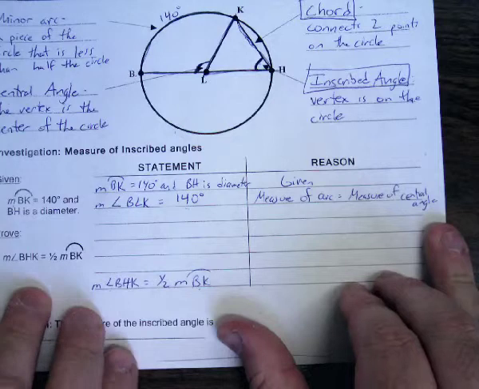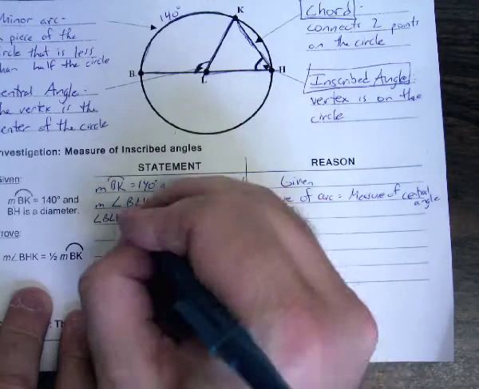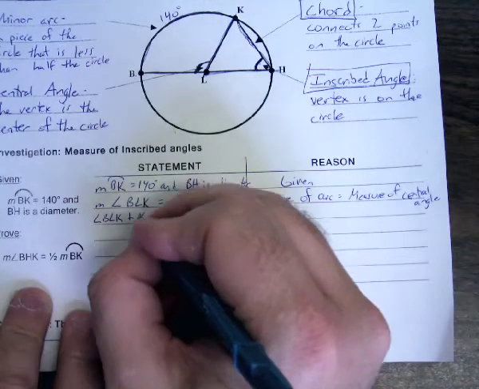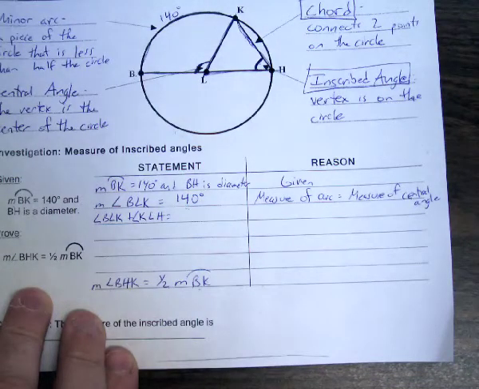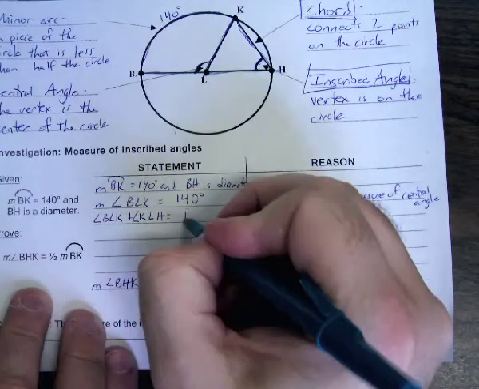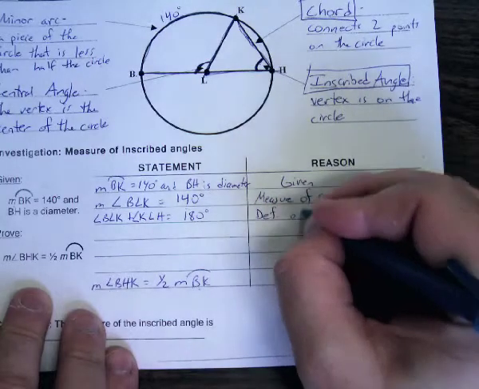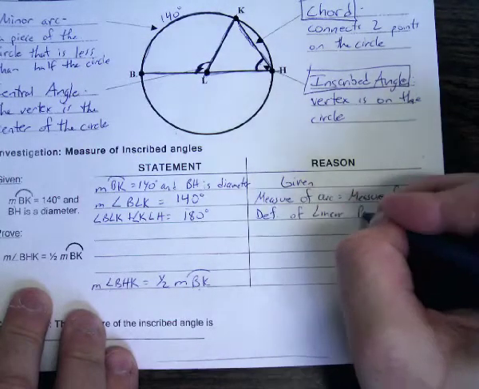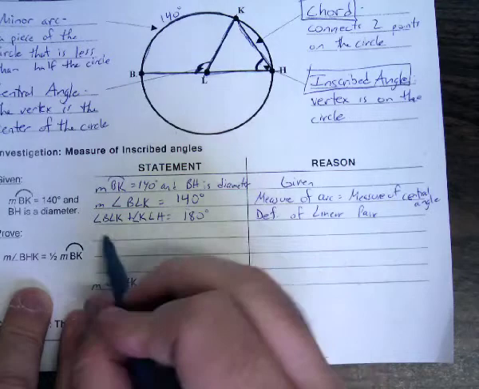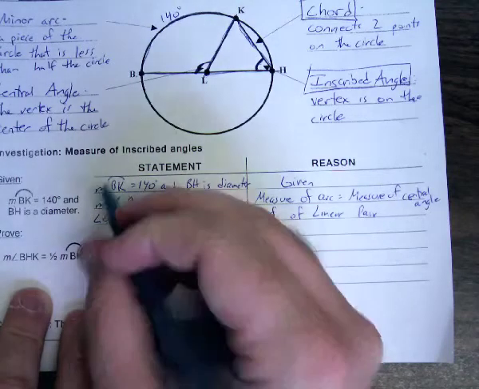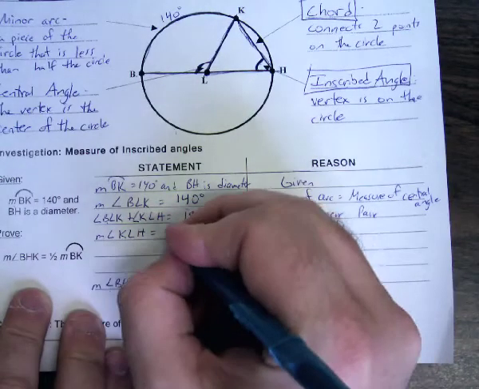And that means also that angle BLK plus angle KLH, what do those two have to equal? It's a straight line, so it's got to be 180 degrees. So we can go definition of linear pair. And by substituting 140 in here, we know that the measure of angle KLH equals 40 degrees.